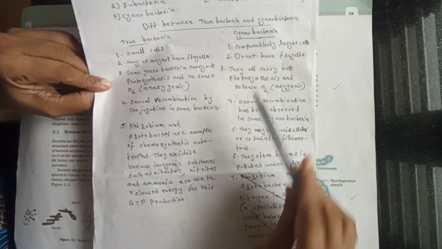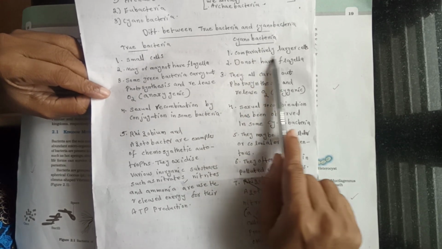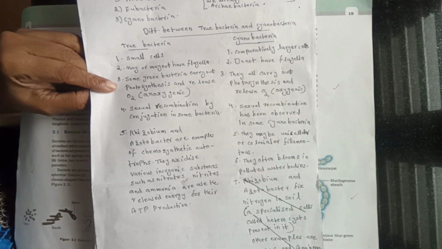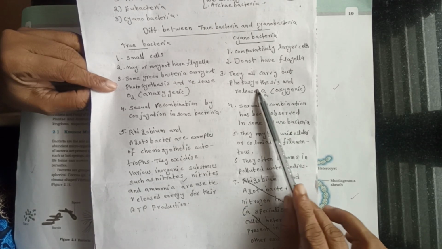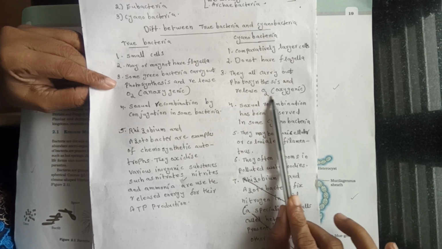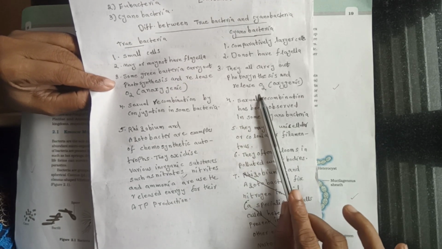Next, characters of cyanobacteria. They have comparatively larger cells and do not have flagella. They all carry out photosynthesis and release oxygen.